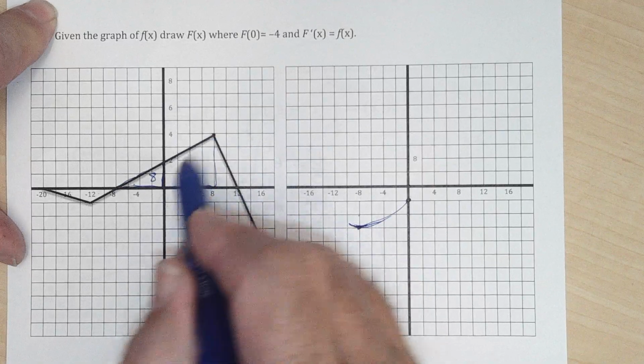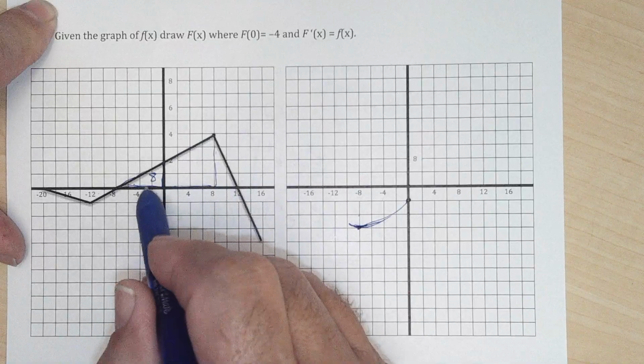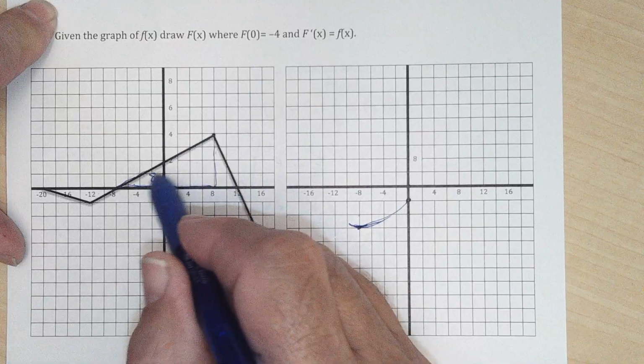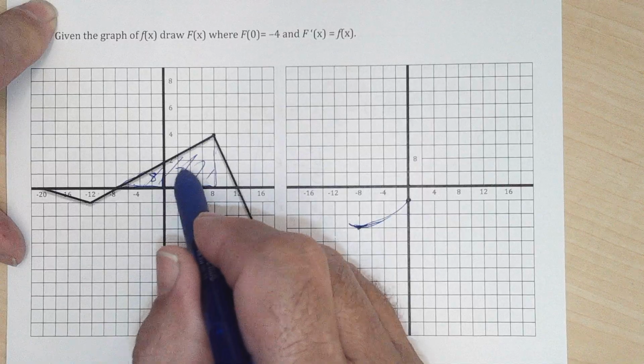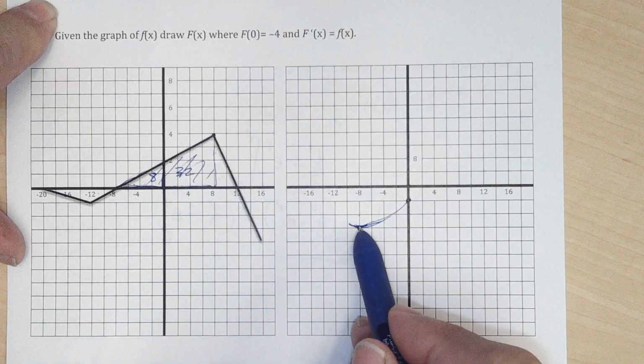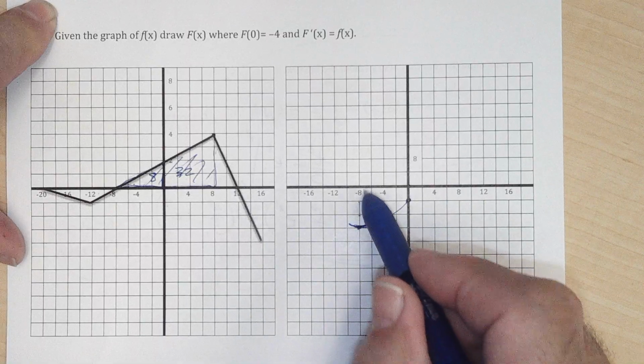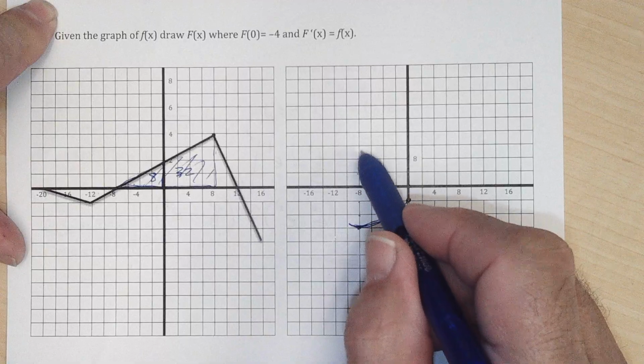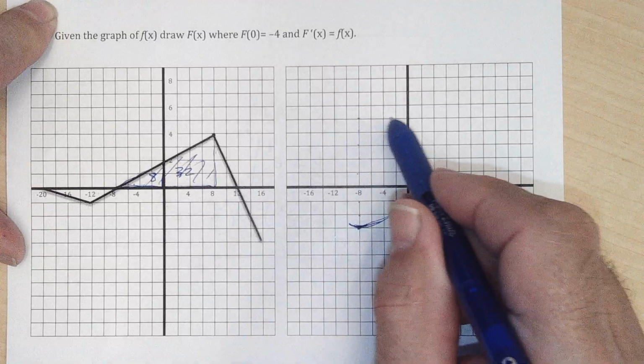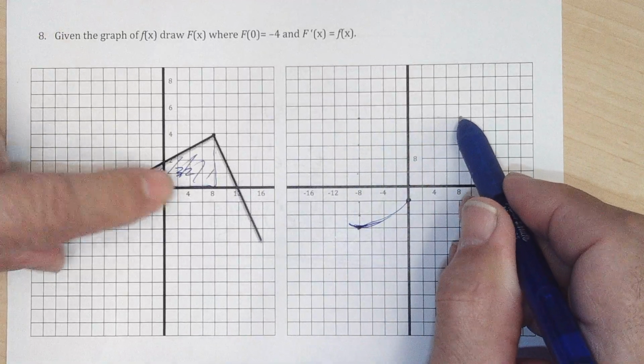So 16 times 2, this whole thing is 32. So from here, I've got to go up 32 by here. 4, 8, 12, 16, 20, 24, 28, 32. I've got to be this high by 8.